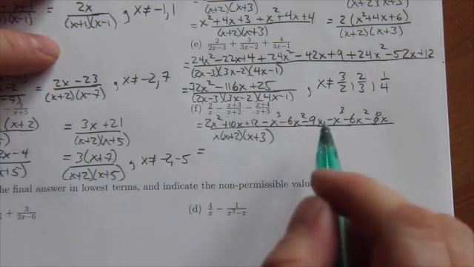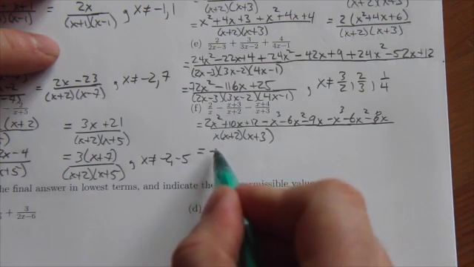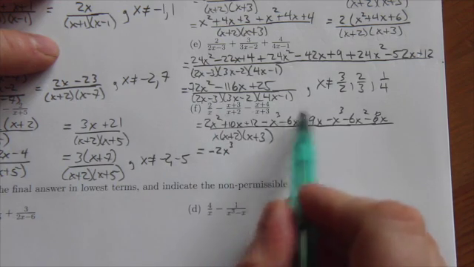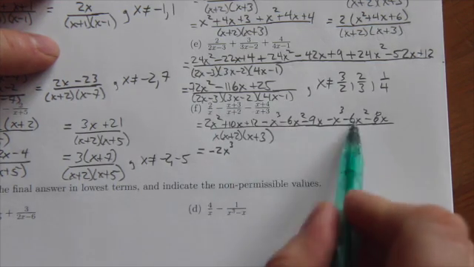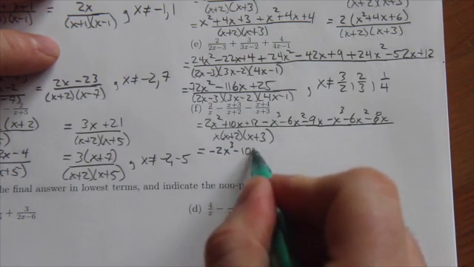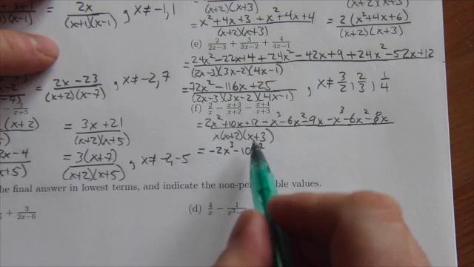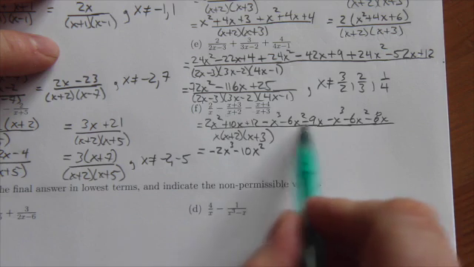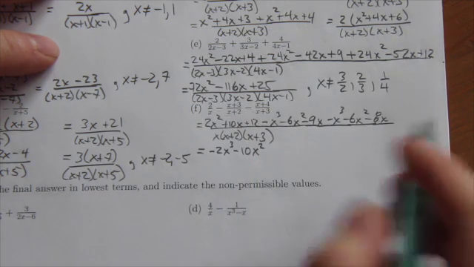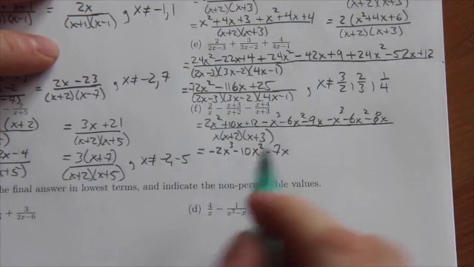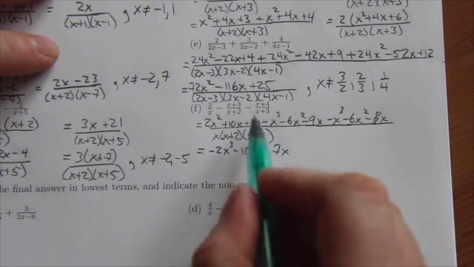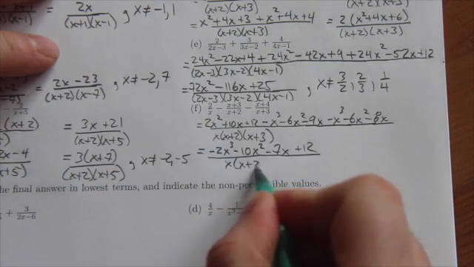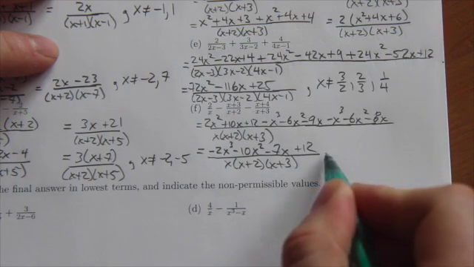Now, let's put together like terms. I've got two x cubed terms, so that's minus 2x cubed. I've got 2x squared, minus 6x squared, minus 6x squared, so that's really minus 12x squared plus 2, this is going to be minus 10x squared. And then I'm looking for x terms. I've got 10x minus 9x, so that's just 1x. Minus 8x will be negative 7x. And then I'm looking for just constants here, and all I've got is the 12. And this is all over x plus 2, x plus 3.